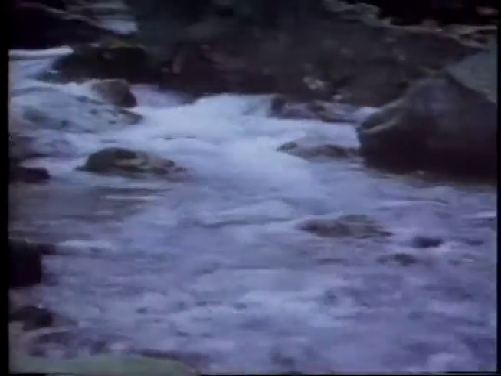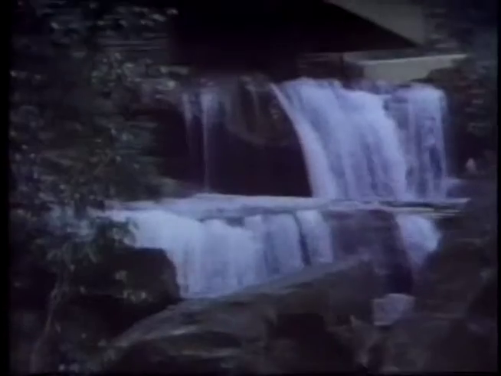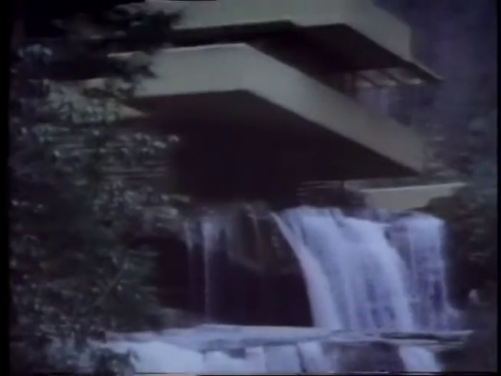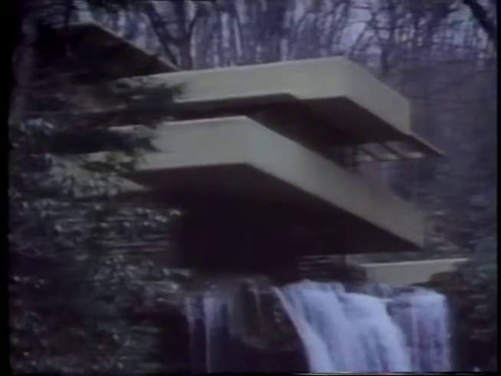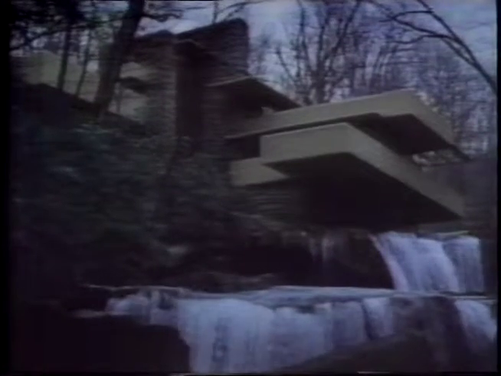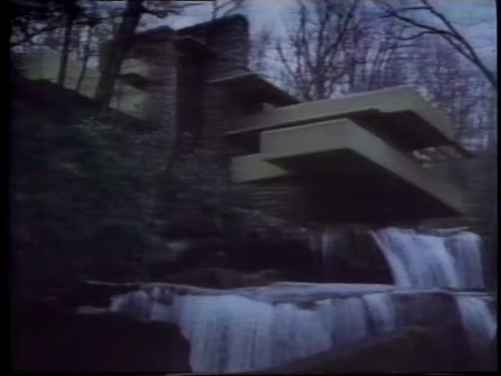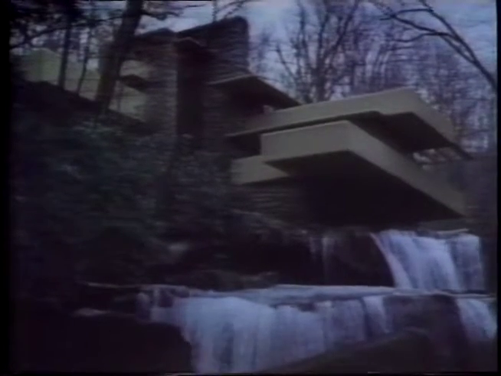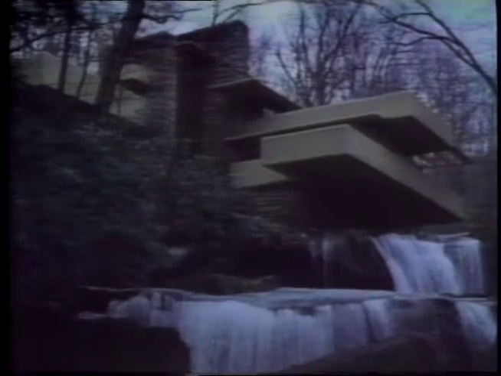To Vincent Scully, Fallingwater, like the Robie house before it, came to exemplify two persistent American themes. The first, of mobility, of flight, of getting away. The second, a rootedness and security. To Wright, Fallingwater grew out of this gorge like a plant.